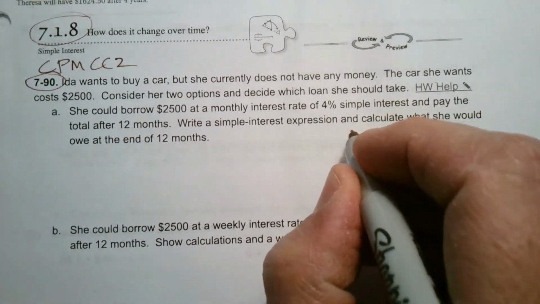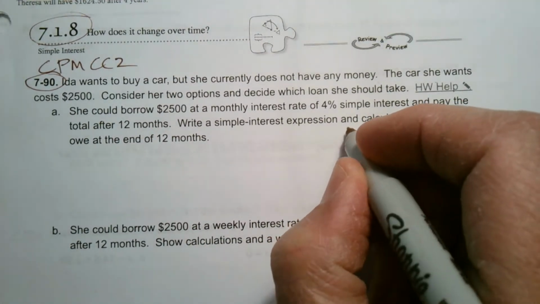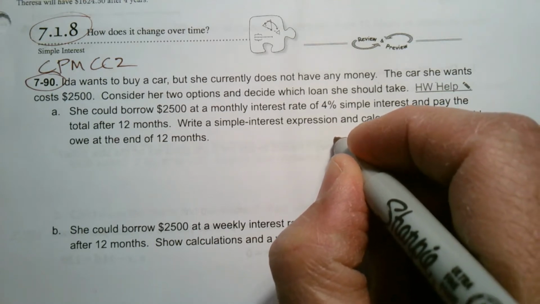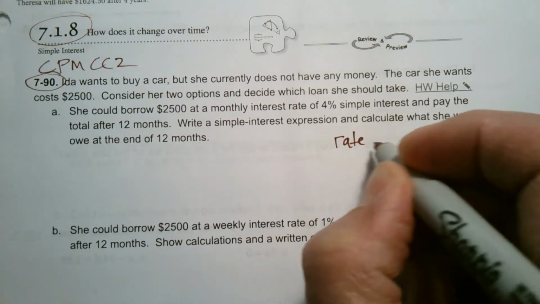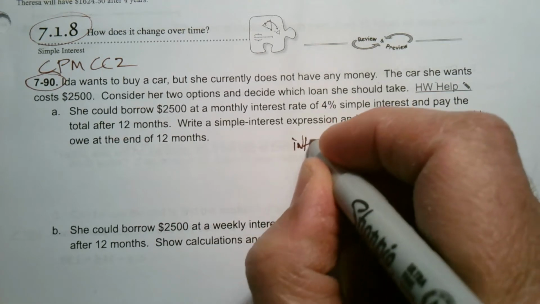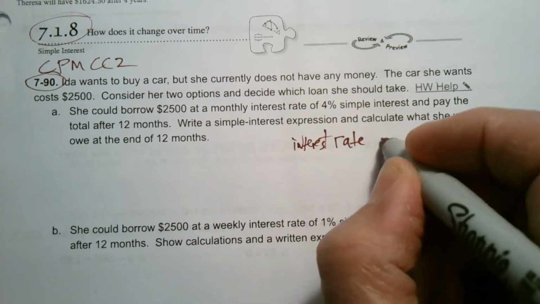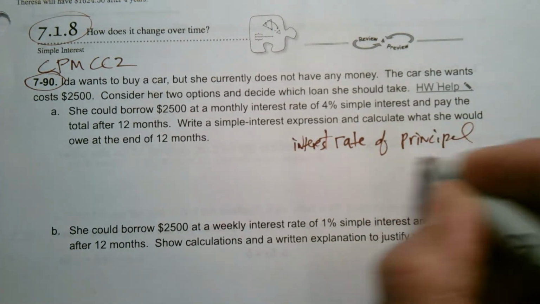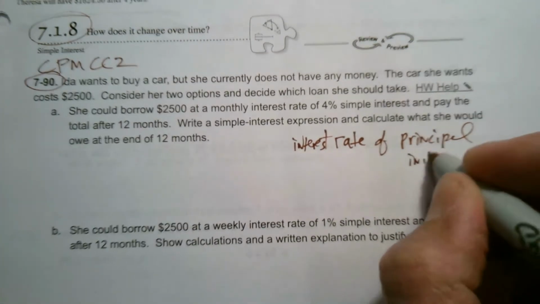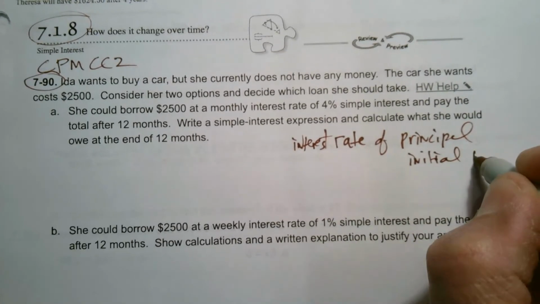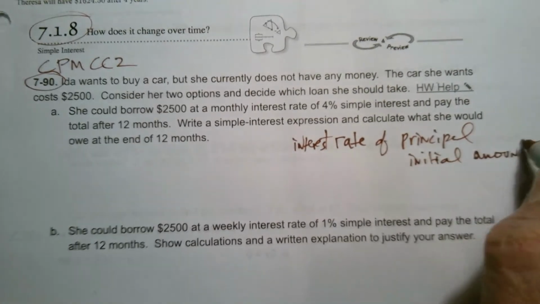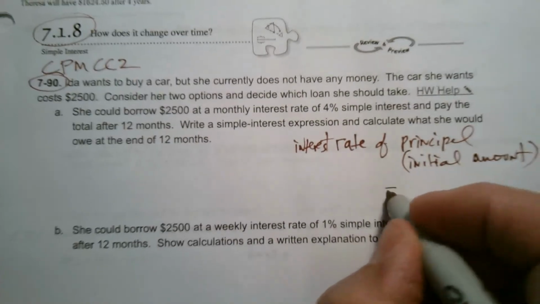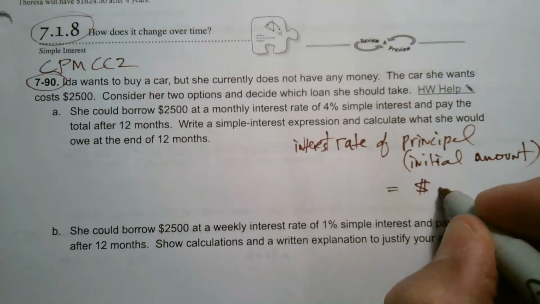To find simple interest, you take your interest rate of your principal. Principal, remember, is that initial amount.